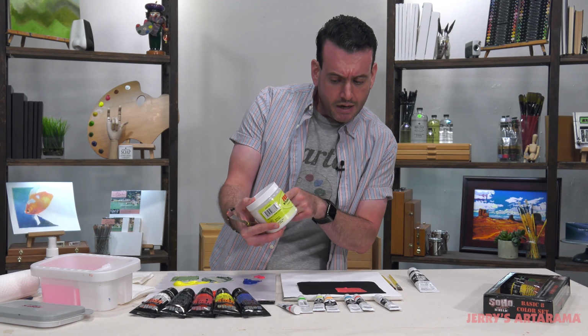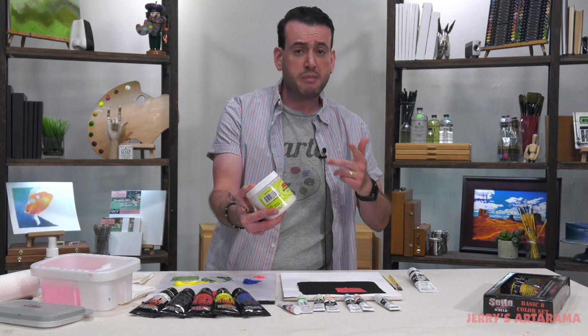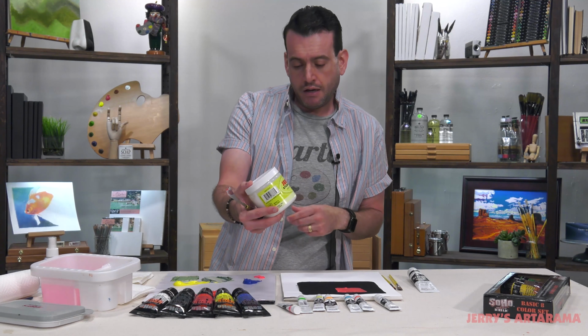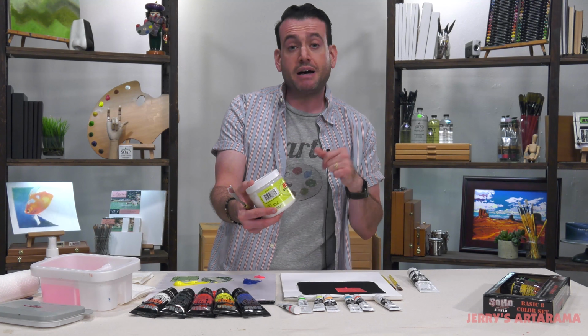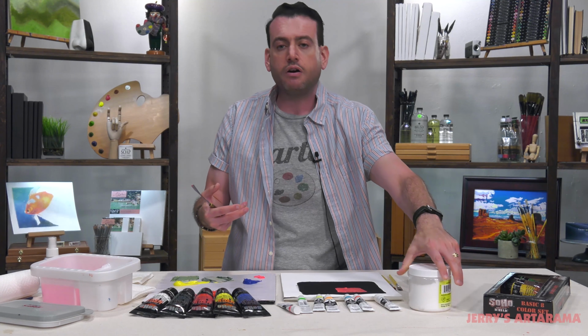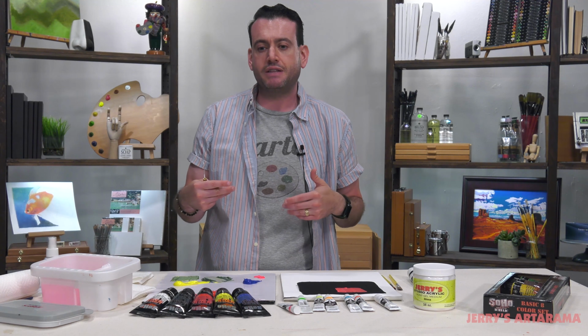This is our Jerry's Studio Acrylic Heavy Gel Medium. You can choose any finish you want, gloss, semi-gloss, matte. Buy them all and experiment. And they can create that impasto effect for you. There are also some lines of paint that have other mediums that are designed to give you that impasto thing and take it to the next level.